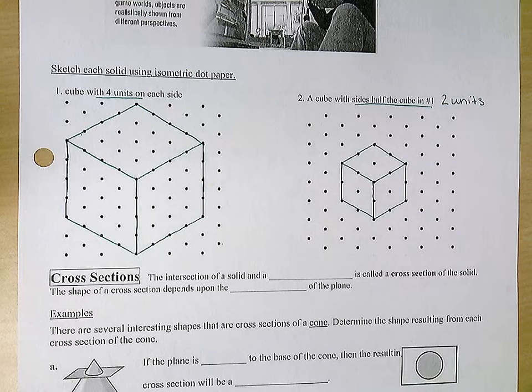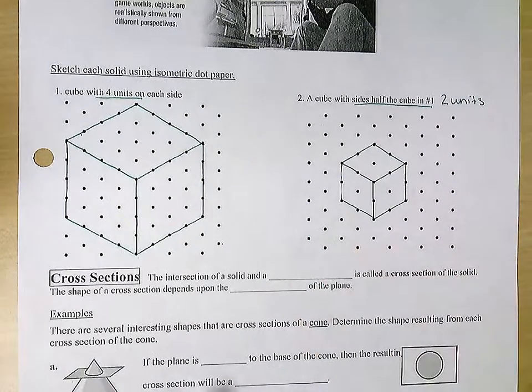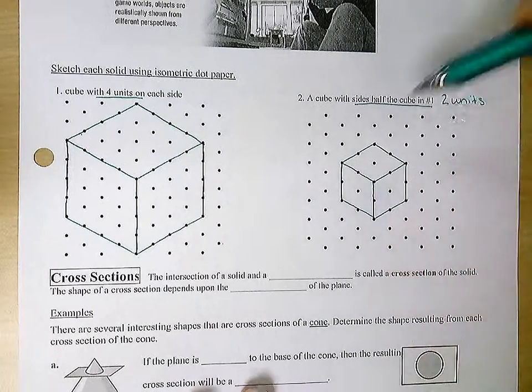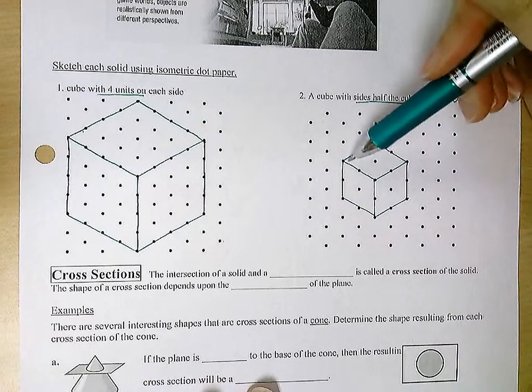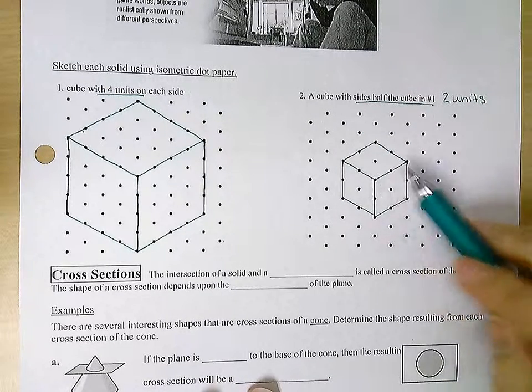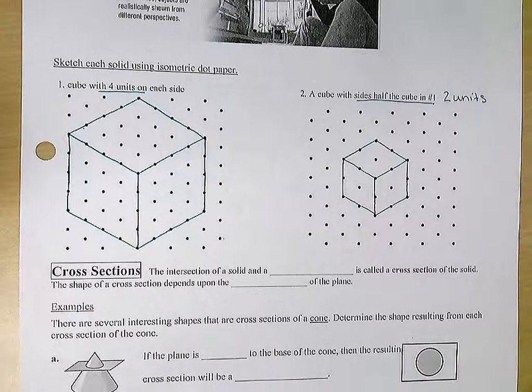Second one, no. All right, so number 2, yours doesn't have to be on the exact points mine is. It could be up in this corner, on the side, doesn't matter. But each of your lines should be 2 units long. So 2 units here. 2 units here. 2 units, 2 units, 2 units. So all the way around, it has to be that same length. Any questions on drawing these in dot paper?